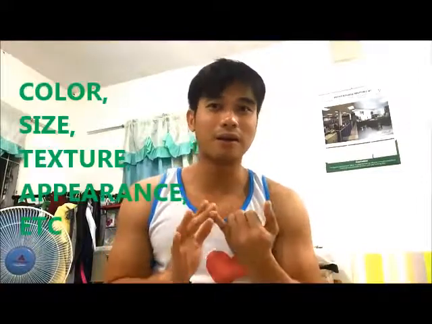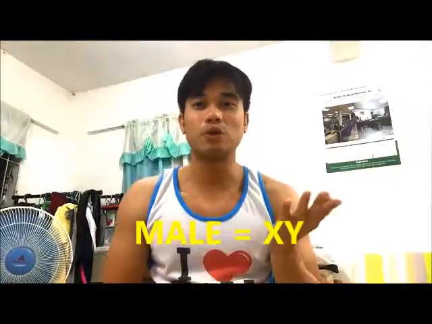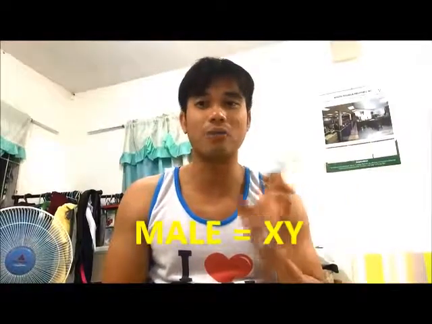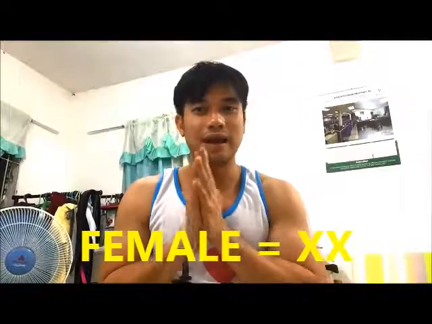Phenotype. When we say phenotype, it is the observable properties of an organism. For example, the color, the size, the texture, the appearance, and so on. When we say genotype, it is the genetic constitution of an individual or group. Usually, a designated letter is provided to identify the genotype of a specific organism. For example, the male chromosome has a genotype of X and Y, while the female chromosome has a genotype of X and X. Let us define what is incomplete dominance.